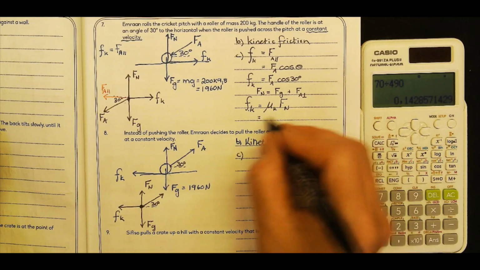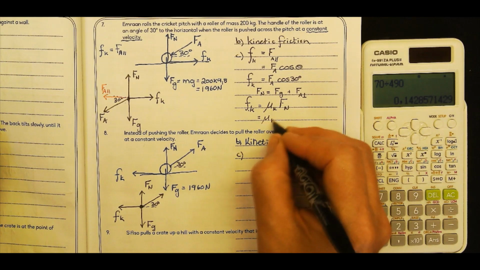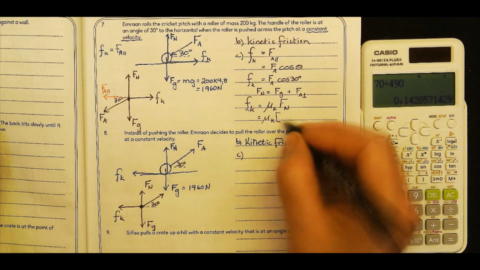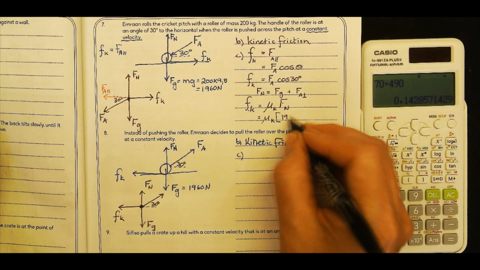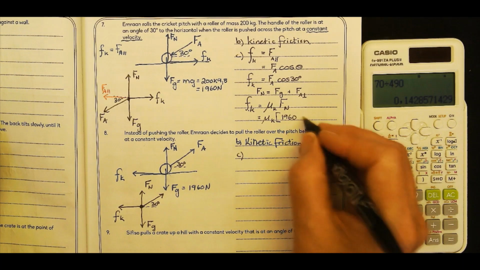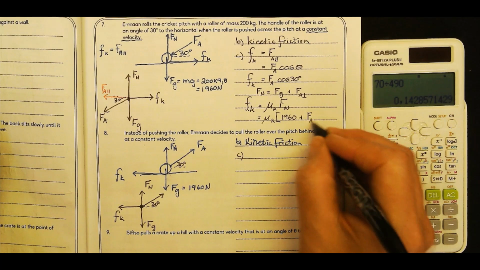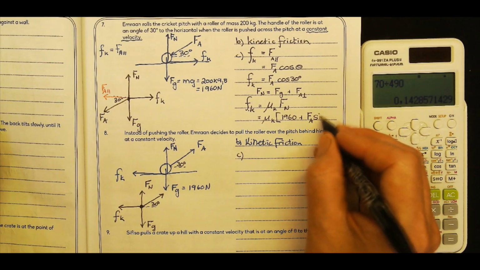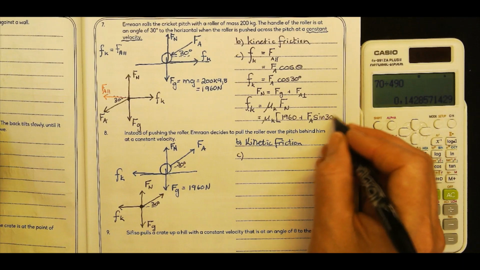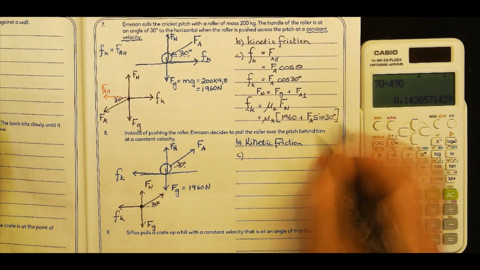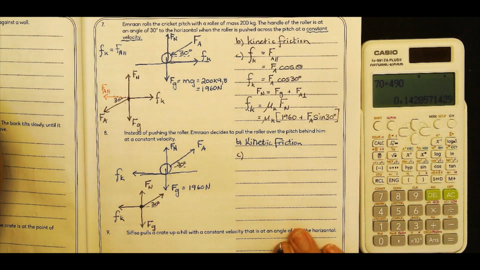So that would be mu k times 1960 plus, and we don't have the value of Fa, sine 30. So there you have two expressions that we can use to work towards the kinetic friction in question 7.